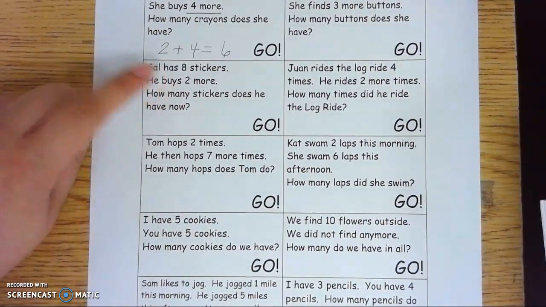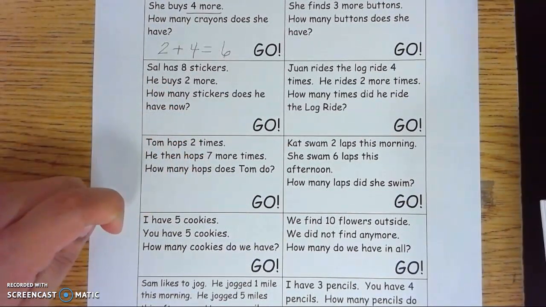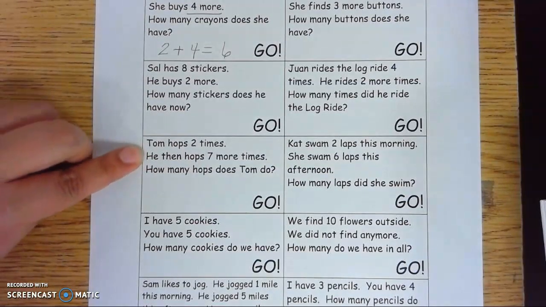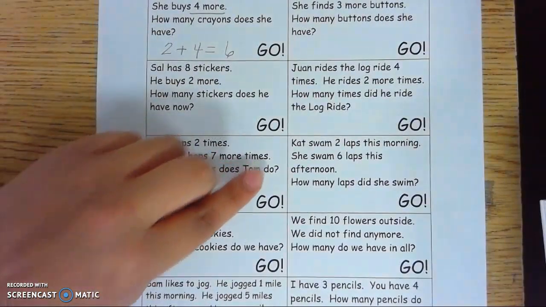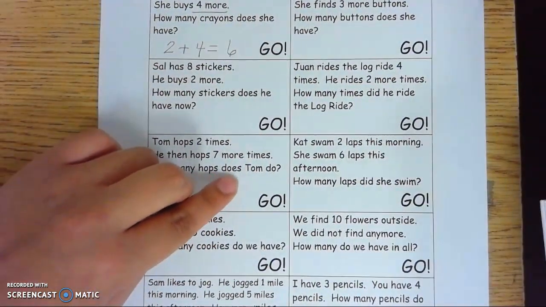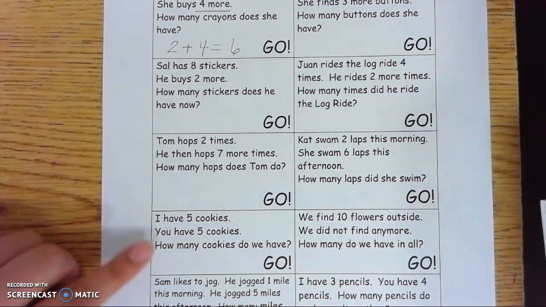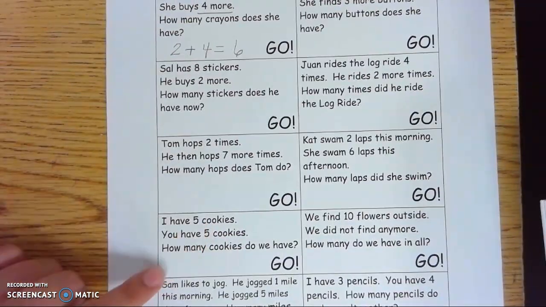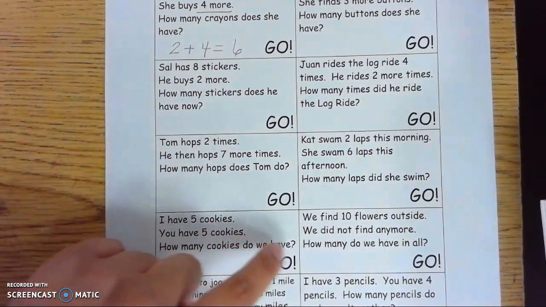Sal has 8 stickers. He buys 2 more. How many stickers does he have now? Next one. Tom hops 2 times. He then hops 7 more times. How many hops does Tom do? I have 5 cookies. You have 5 cookies. How many cookies do we have?